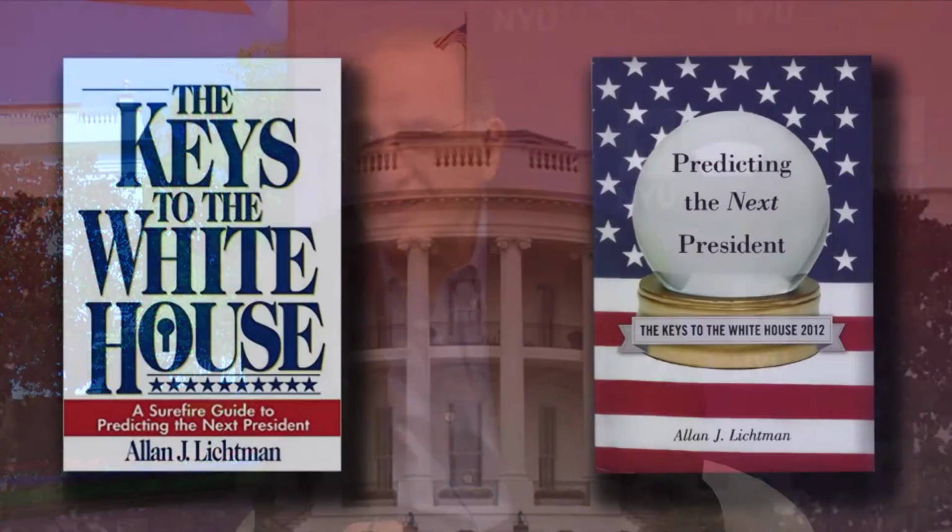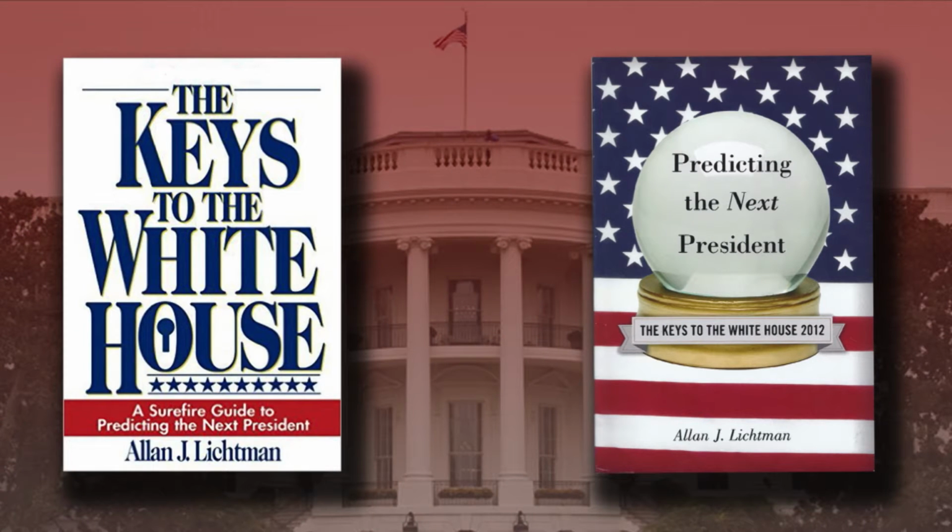He's Distinguished Professor of History at American University and the co-founder of a prediction system that helps determine the outcome of U.S. presidential elections. The system is described in his books, The Keys to the White House and Predicting the Next President. The system uses what are called 13 keys, and each of them describes different seismic plates, I think you'd call them. Correct. In the social, economic, and political realm.